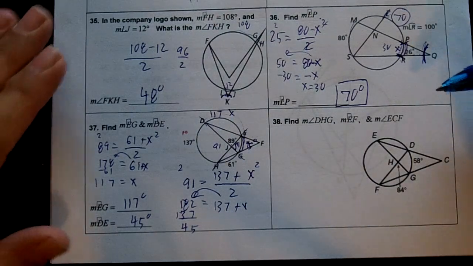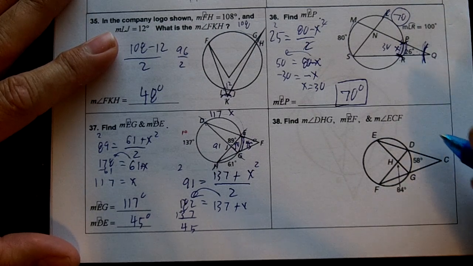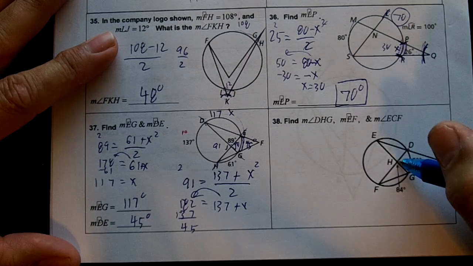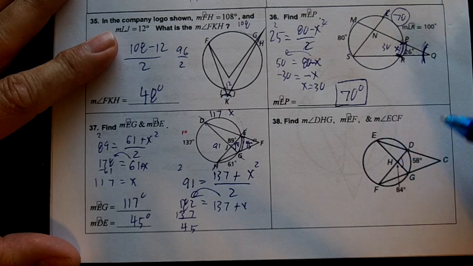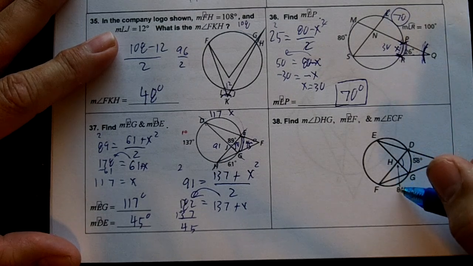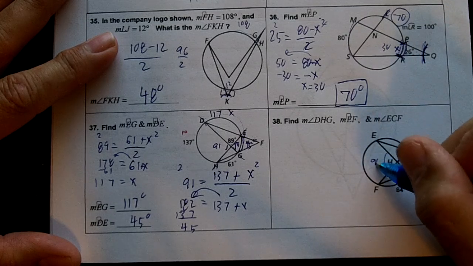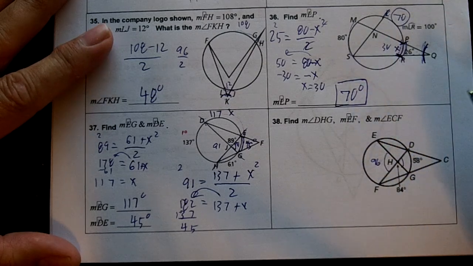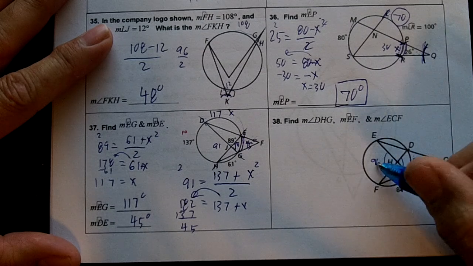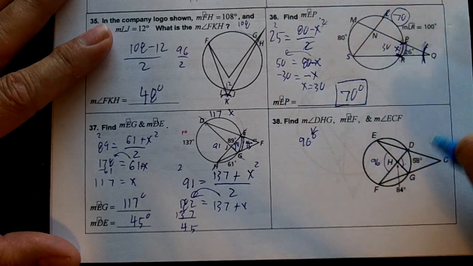And number 38, find the measure of angle DEH. So I want DHG, I want this angle. Let's get that angle first. This arc's 58. This is 84. So that means from here to here is going to be 96. So DHG will also be 96 degrees. That's just supplementary. The measure of EF.